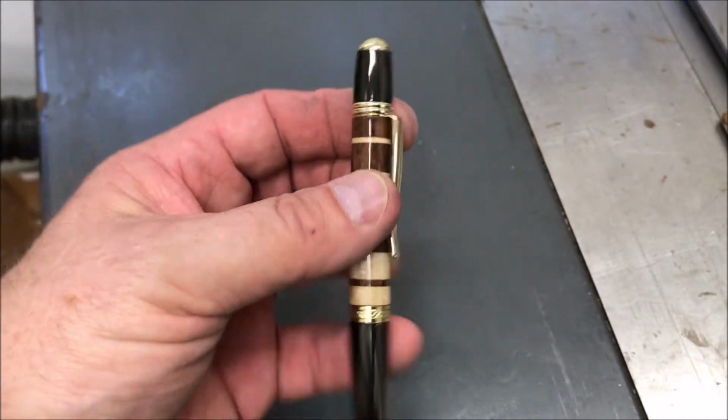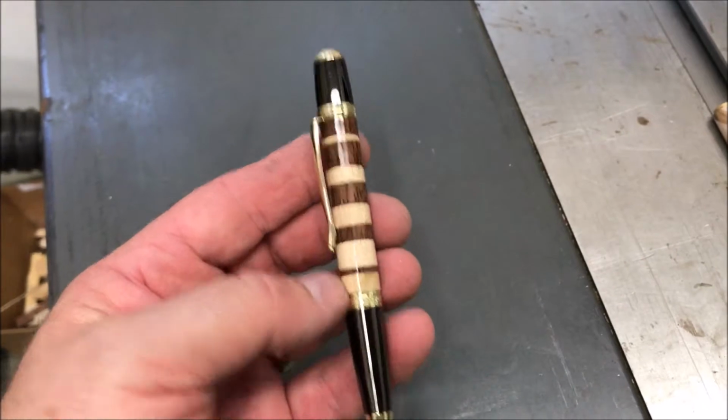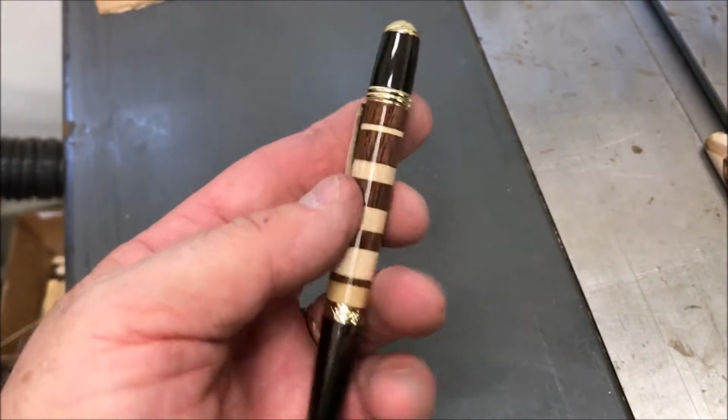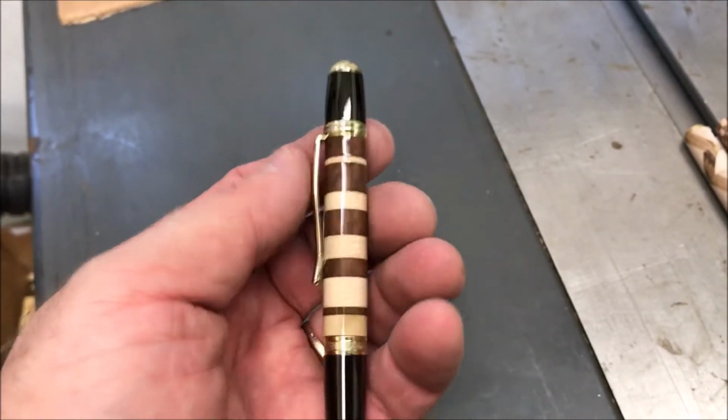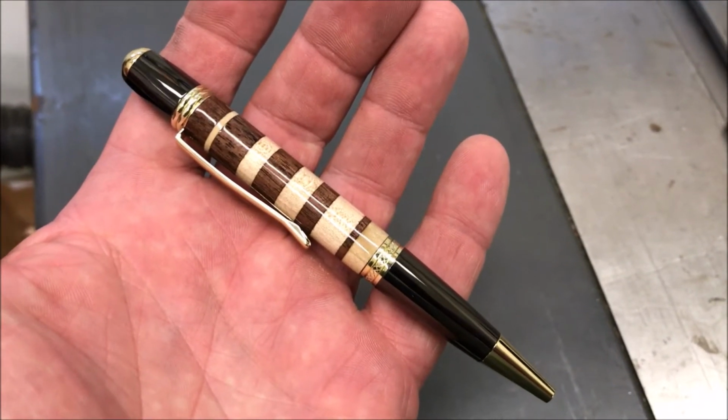Love it. Love it. This would look so cool with Purple Heart and Yellow Heart. That just keeps coming to mind because those colors pop when they're beside each other. Or even Purple Heart and maybe an Osage Orange. But wow, I love that pen. Happy how it turned out.